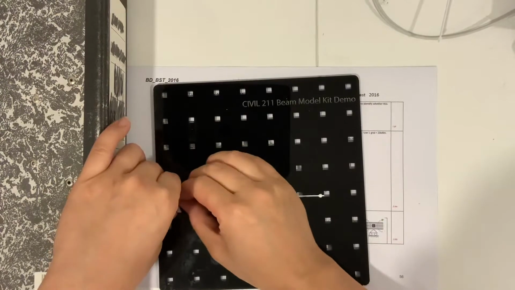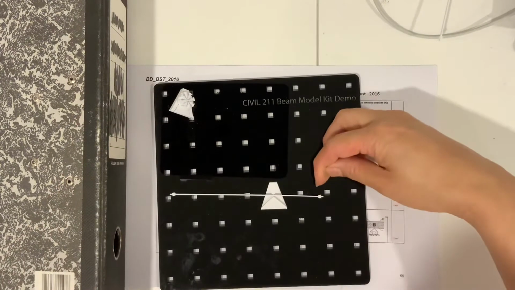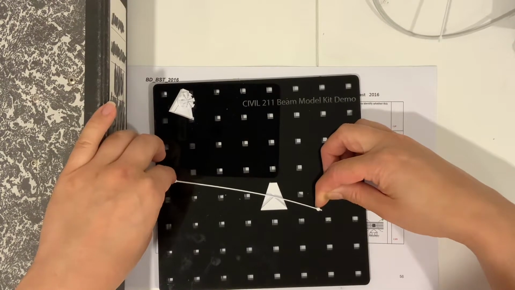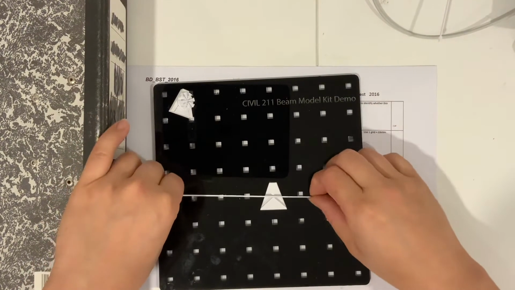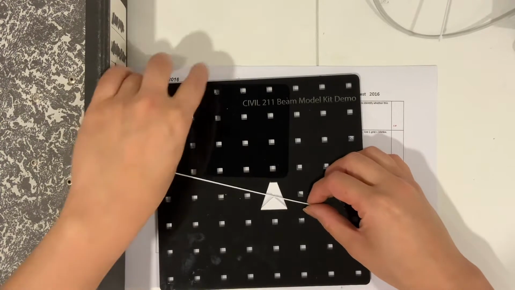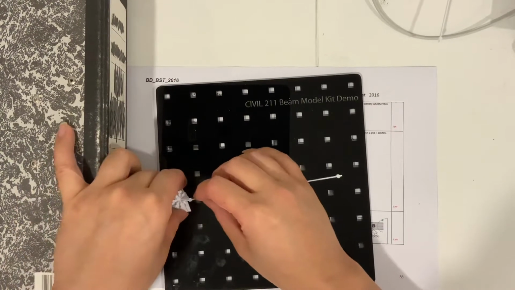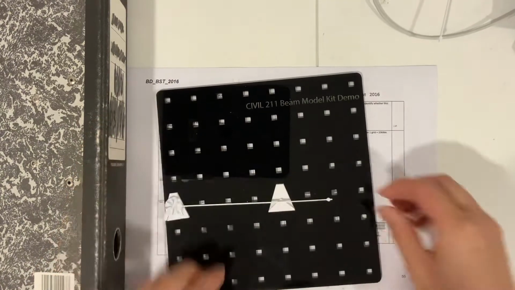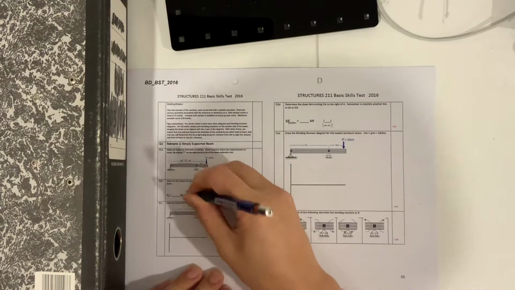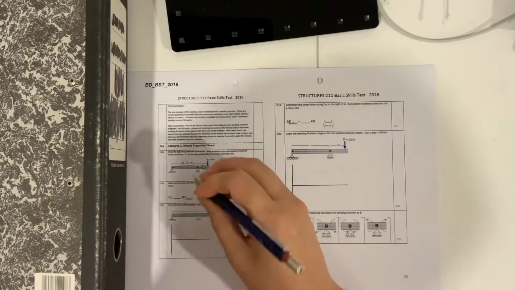Now back to the model. If I remove that and then I stuck the load down there, you can see that goes up. Therefore the reaction must be going down. So that fits out of place. So the reaction must be going in the downward direction. So we could calculate that reaction, and that reaction would be going downwards.